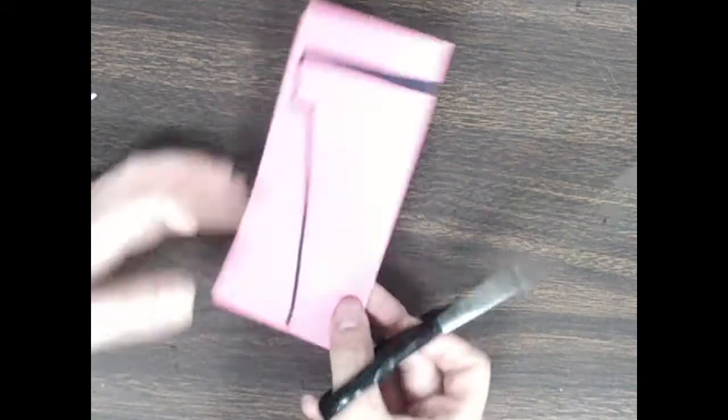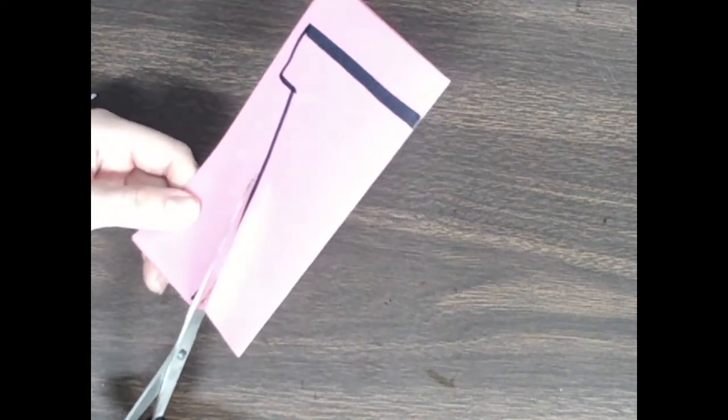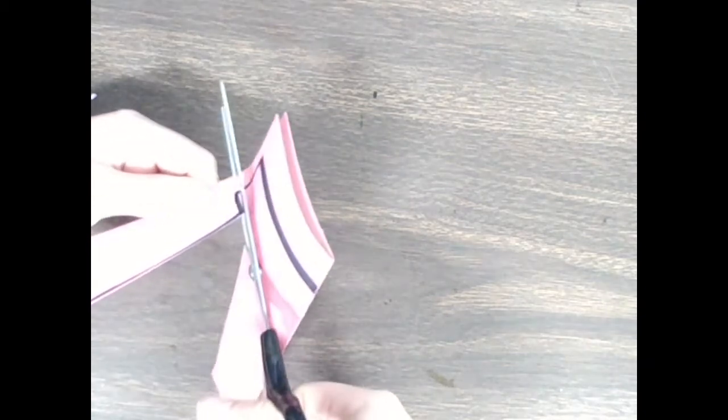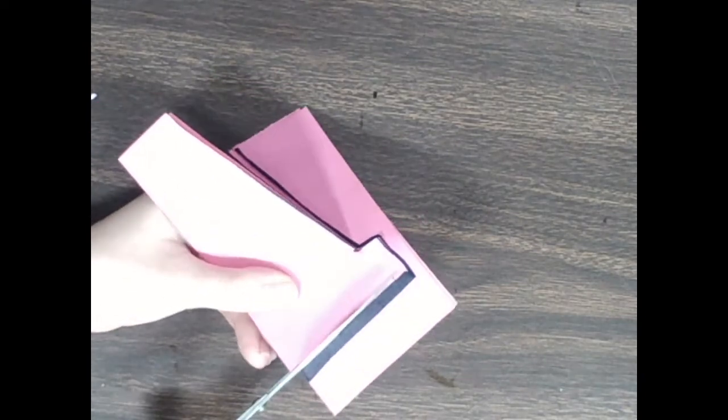And then I cut on the diagonal line. I can always turn my paper as I cut and cut that off.